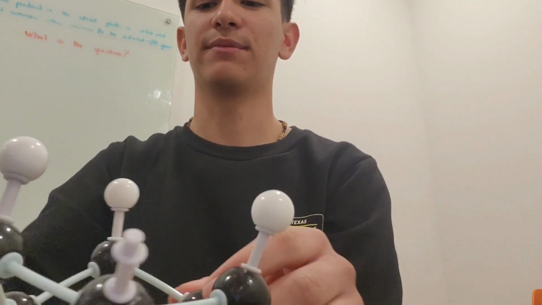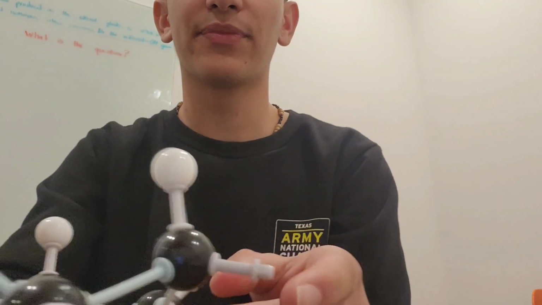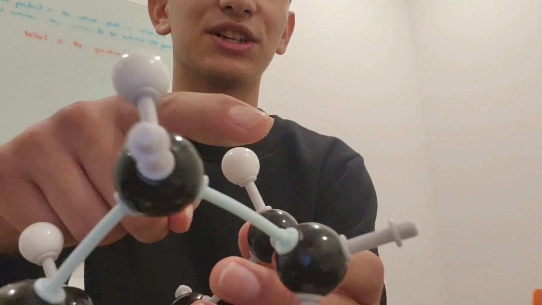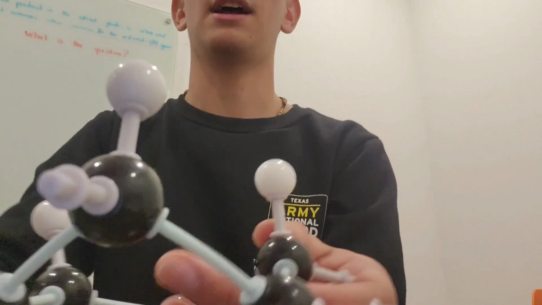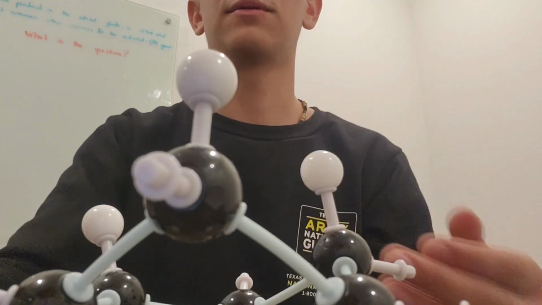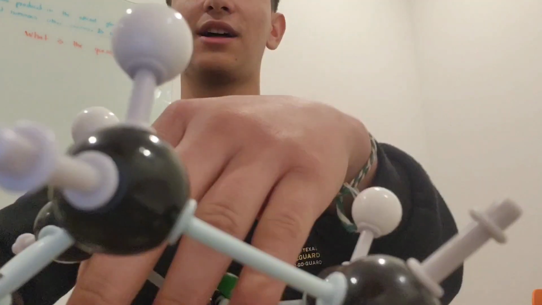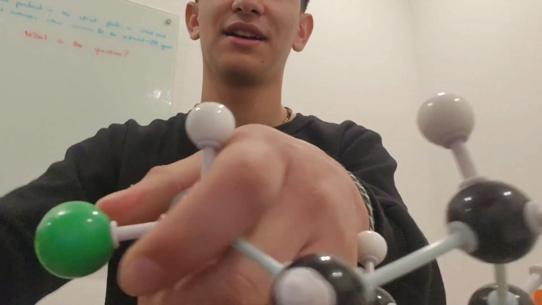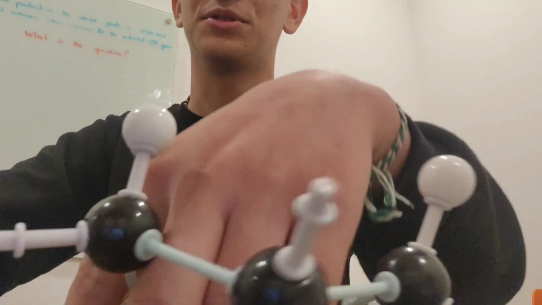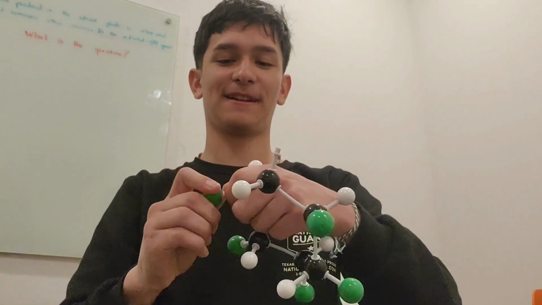So what are the rest of them? Even though this one is kind of shooting down, and this one is kind of shooting up, they are still equatorial. Why? Because they are horizontal for most of the part. So that's why it's equatorial. So all of them are going to be green. I hope this helps understand axial and equatorial bonds.